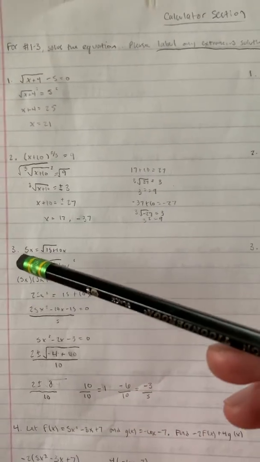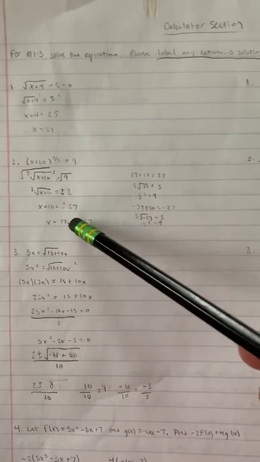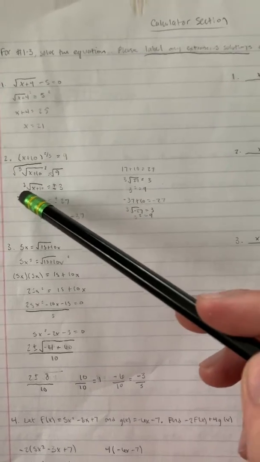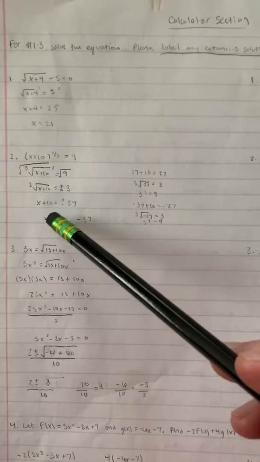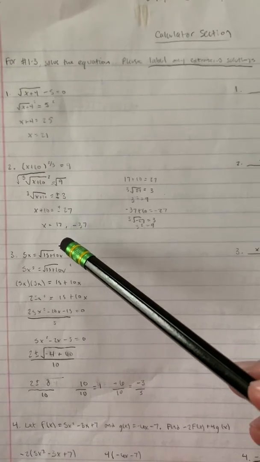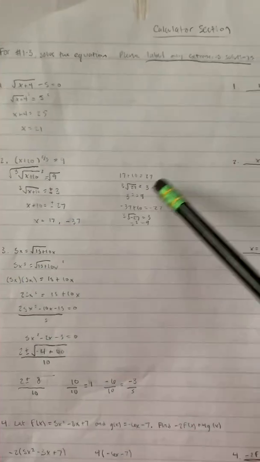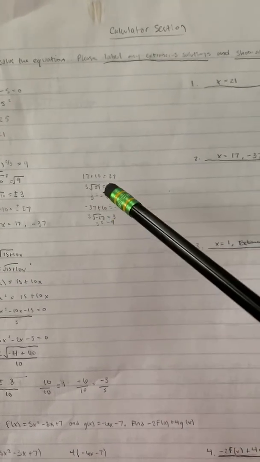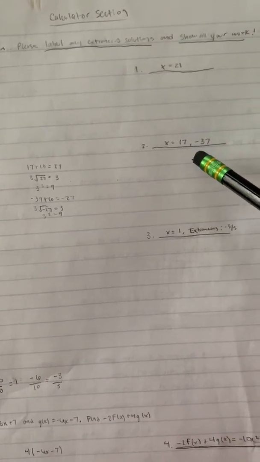And then you need to cube both sides, which makes this plus or minus 27, and then cubing this side gets rid of the cubed root, and then you subtract the 10 to both positive 27 and negative 27, and it gives you 17 and negative 37. And then here you check for extraneous solutions, plugging both of these in, and neither of them were extraneous, so the final answer is 17 and negative 37.